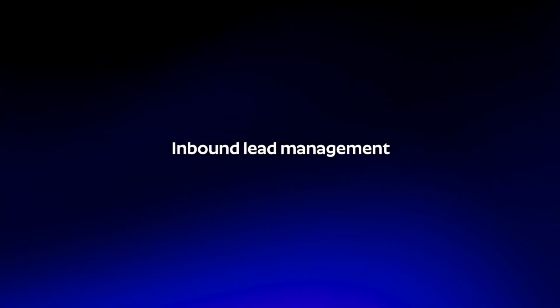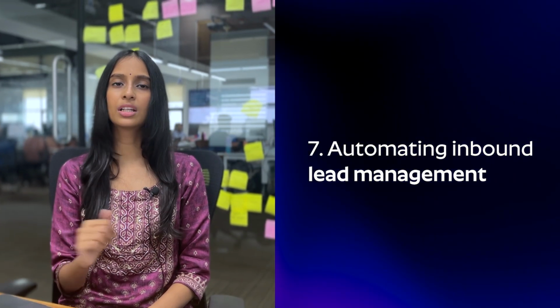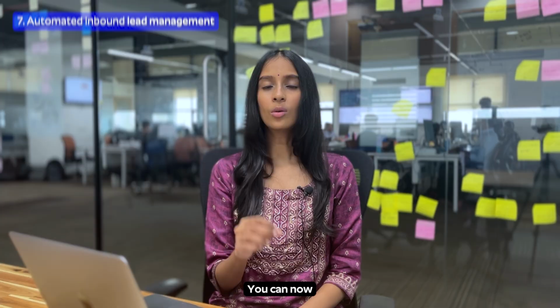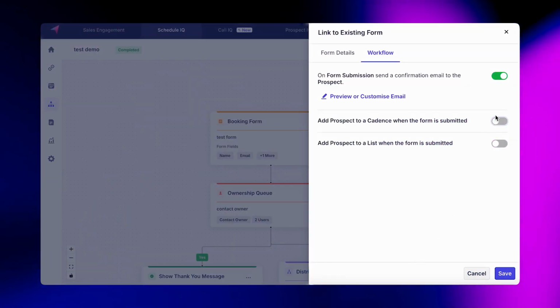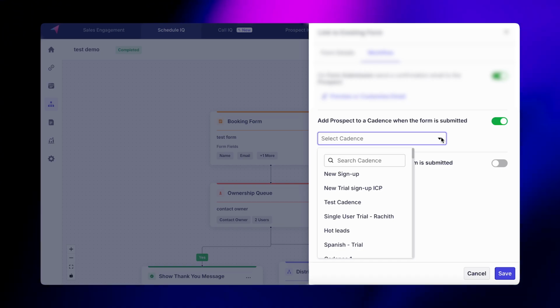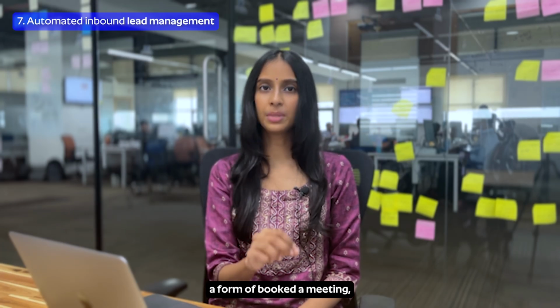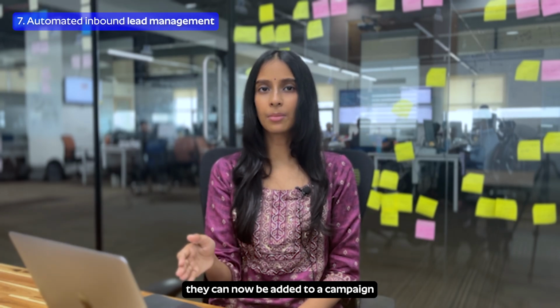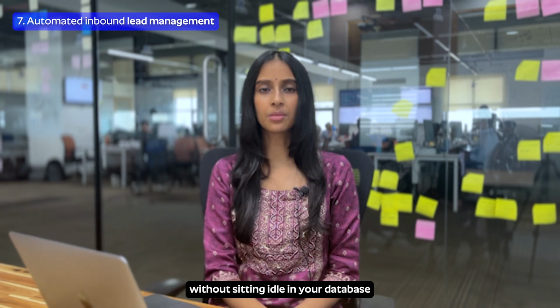On to our next theme, inbound lead management. Number 7, automating inbound lead management. You can now add an inbound lead to an existing or new campaign without worrying about updating your CRM. When a prospect has filled a form or booked a meeting, they can now be added to a campaign without sitting idle in your database.